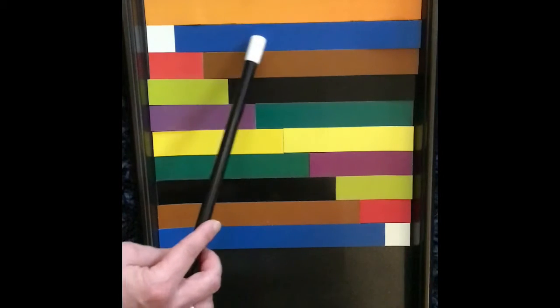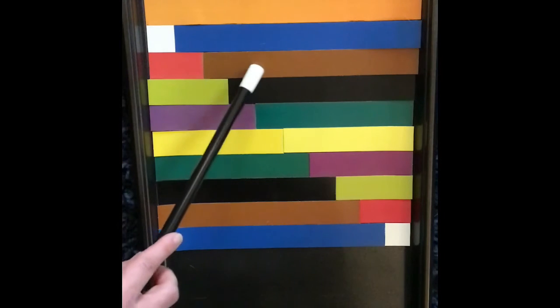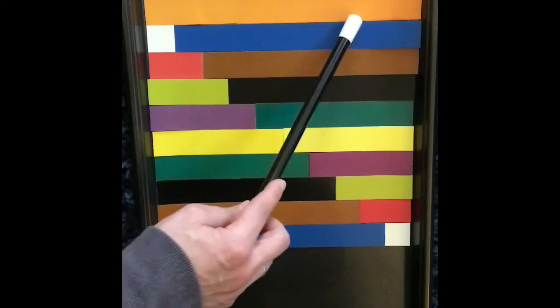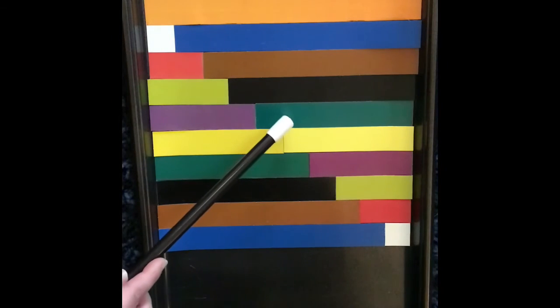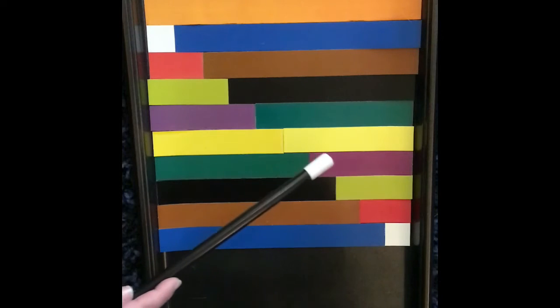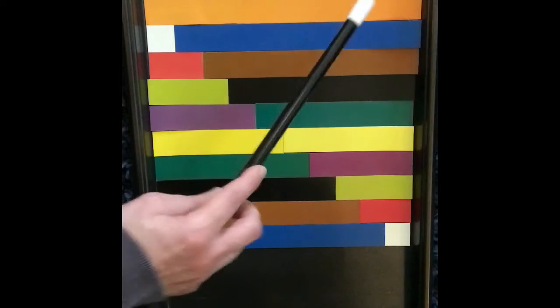1 plus 9 equals 10. 2 plus 8 equals 10. 3 plus 7 equals 10. 4 plus 6 equals 10. 5 plus 5 equals 10. We're halfway through.